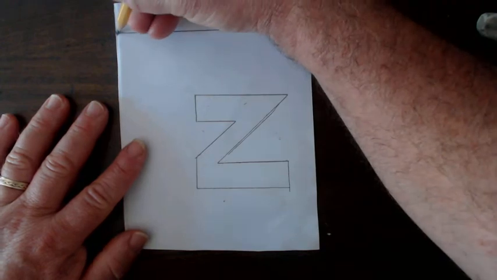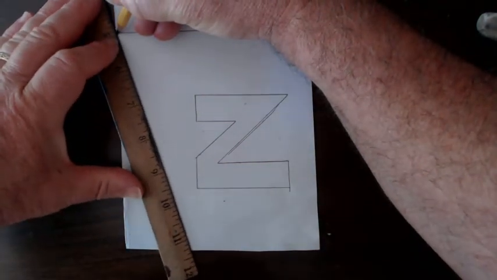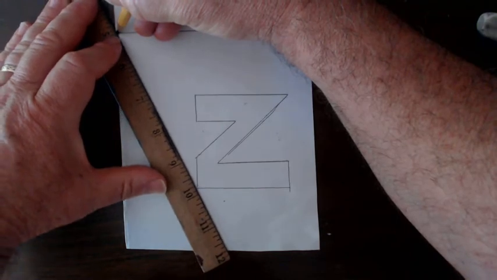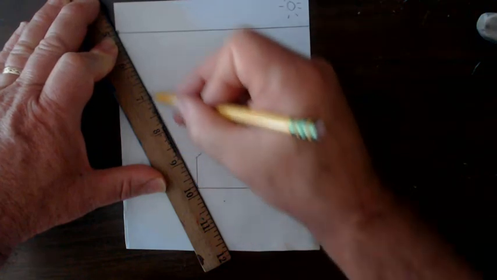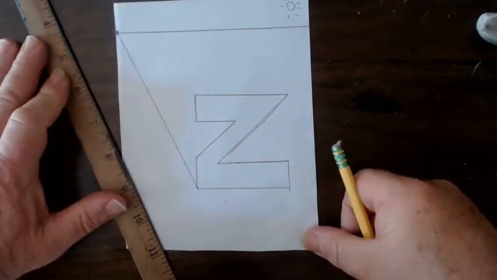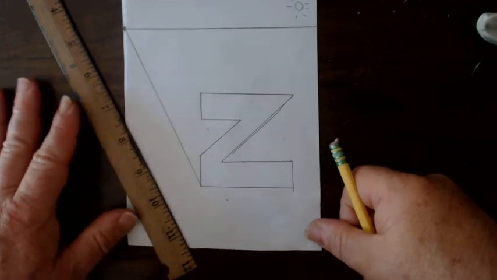I'm going to put my pencil on the vanishing point, my ruler on the pencil, and I'm going to pivot, pivot, pivot till I hit a corner of the Z. First one I hit is the bottom left. I connect the two points together. Hey, connect the dots. That's a game I know.